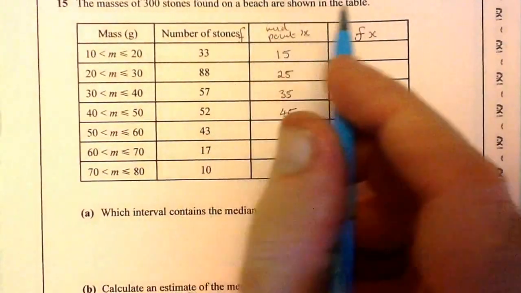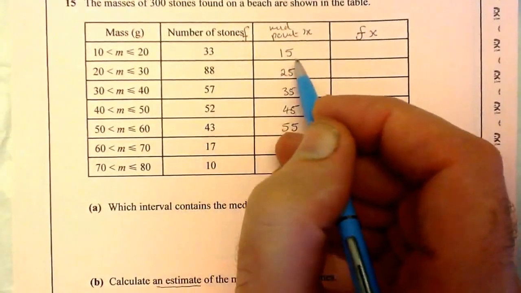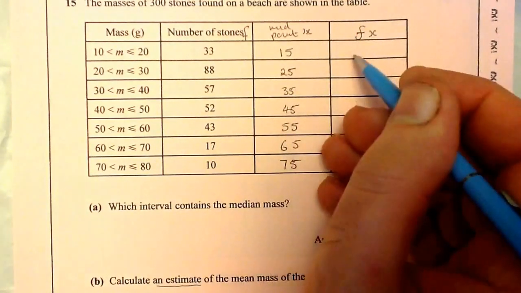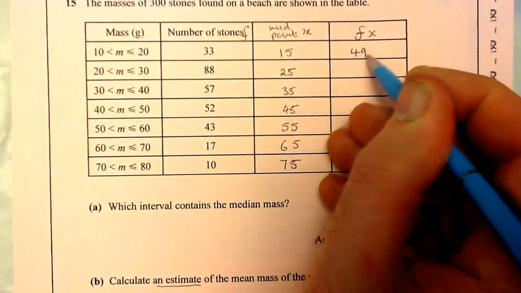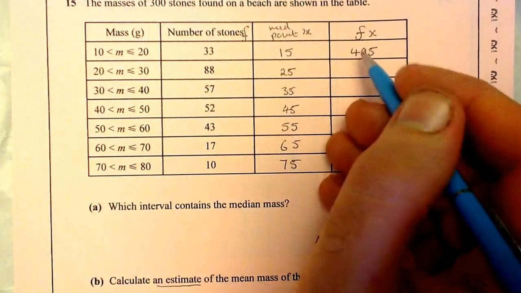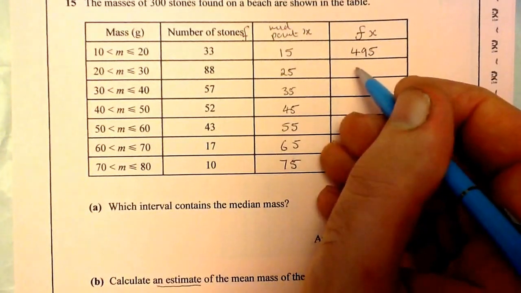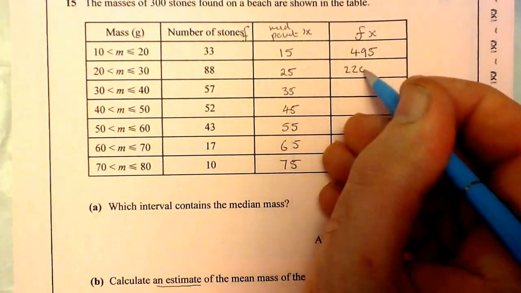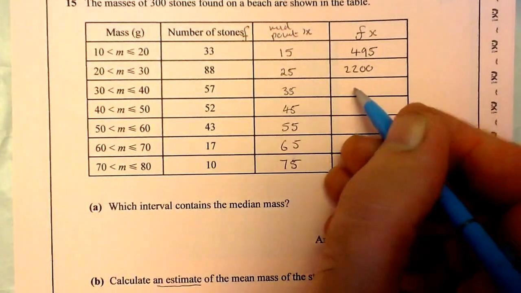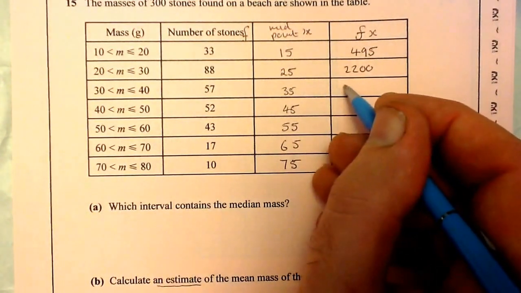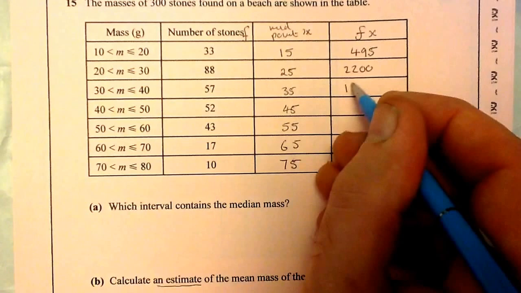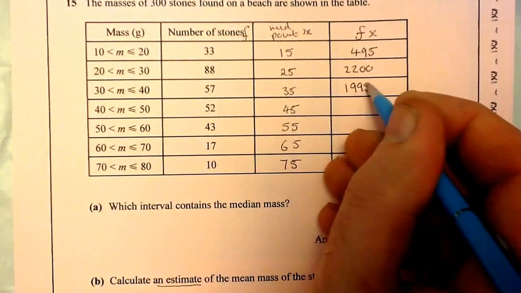Okay, so multiplying those together, 33 times 15, 495. 88 times 25, 2200. 57 times 35, 1995.